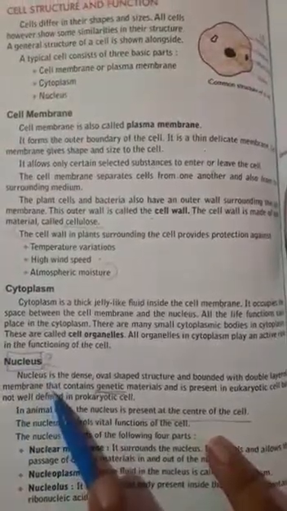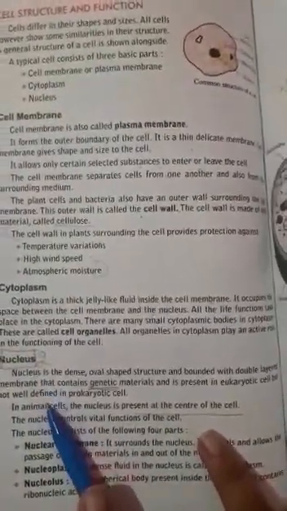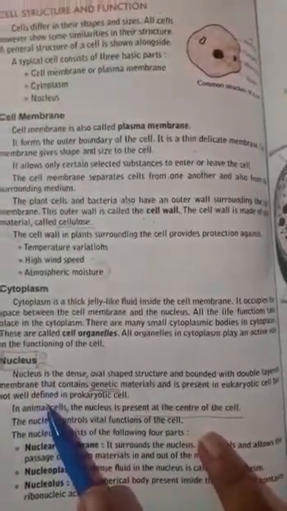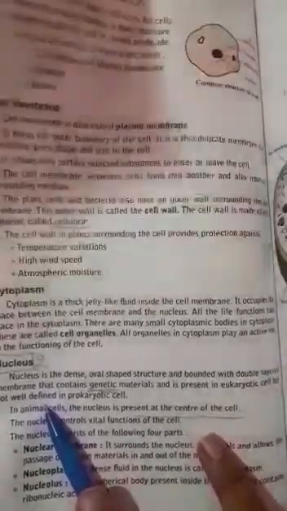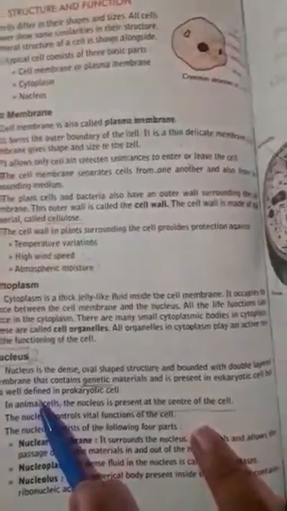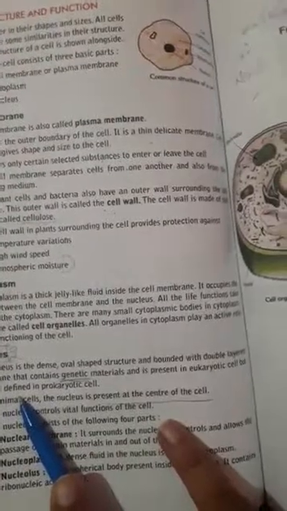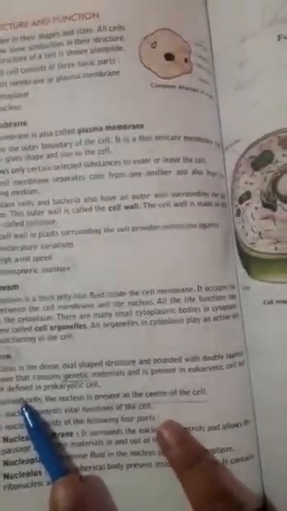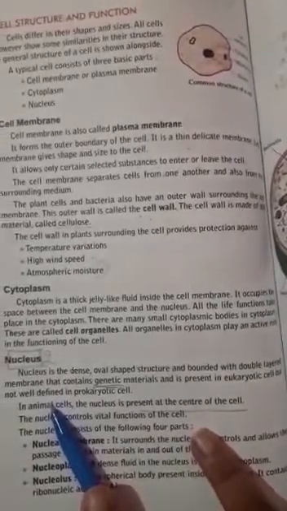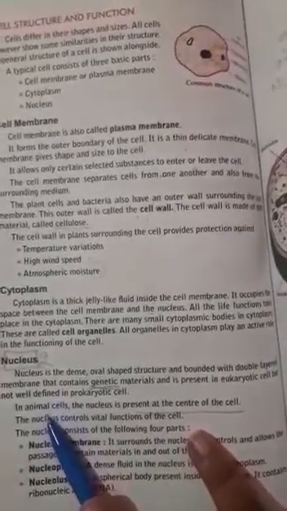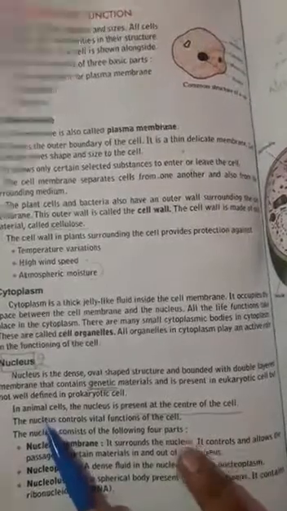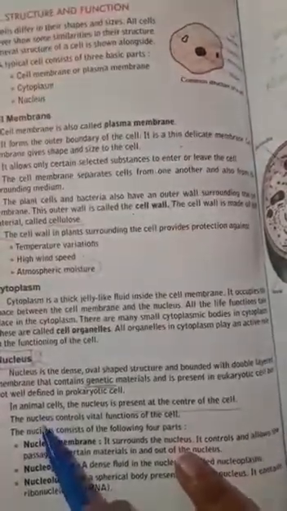Next is the nucleus. It is a dense oval-shaped structure bounded by a double layer membrane that contains the genetic material and is present in the eukaryotic cell, not in the prokaryotic cell. Eukaryotic cells are the human being cells and prokaryotic cells are the primitive cells that do not contain the nucleus. In animal cell, the nucleus is present at the center of the cell and it controls the various vital functions of the cell.